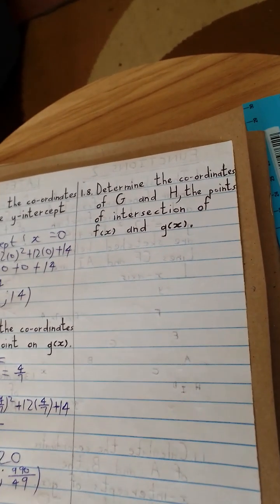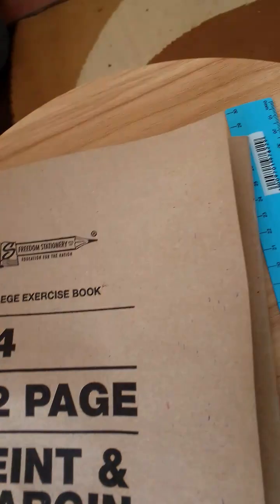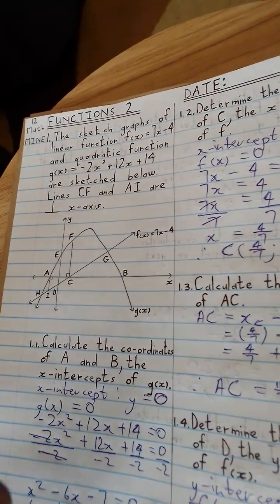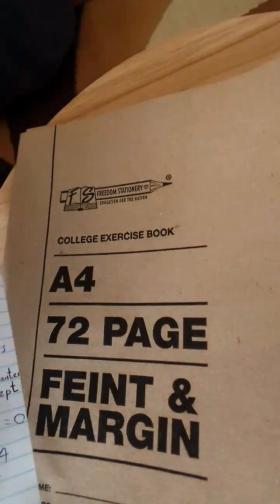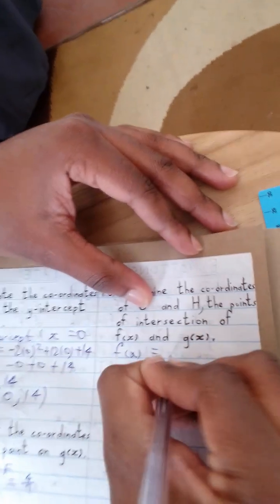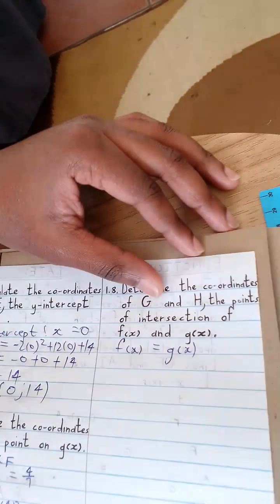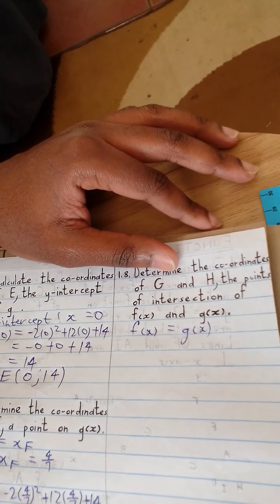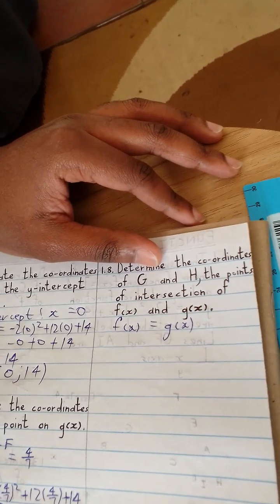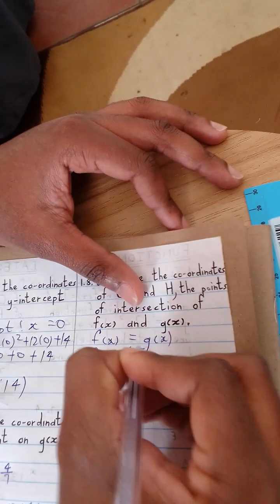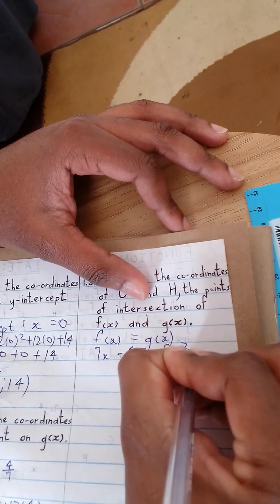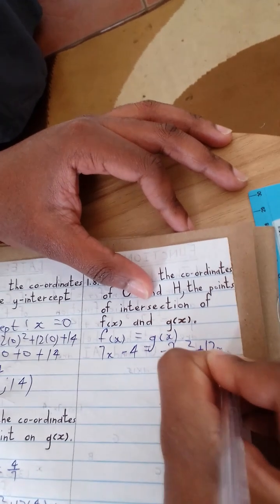1.8 states, determine the coordinates of G and H, the points of intersection of f of x and g of x. Here is G, first quadrant, and here is H, third quadrant. So at the points of intersection, you're going to say f of x is equal to g of x. Right? What is f of x? 7x minus 4. What is g of x? -2x squared plus 12x plus 14.